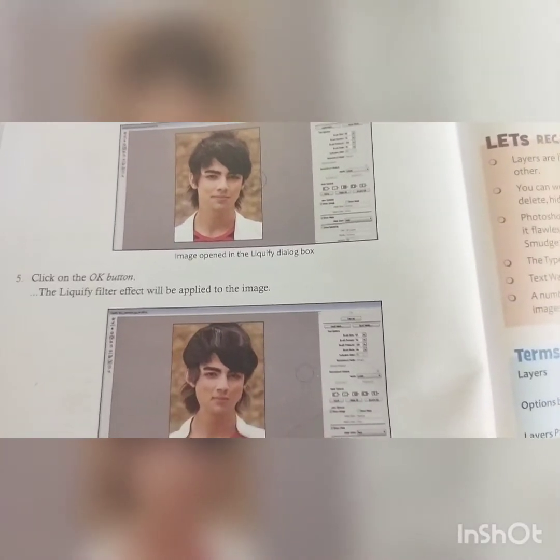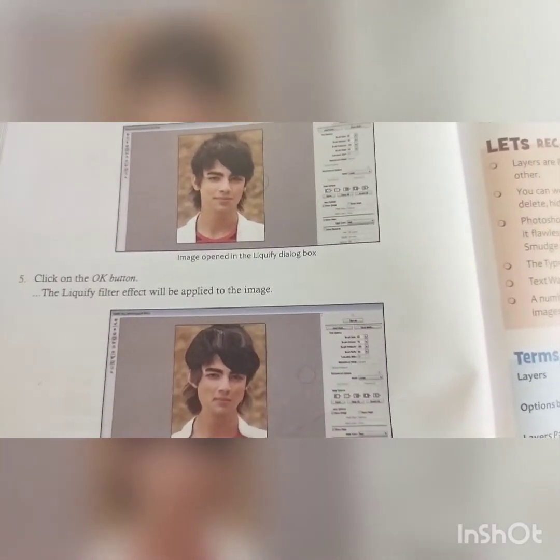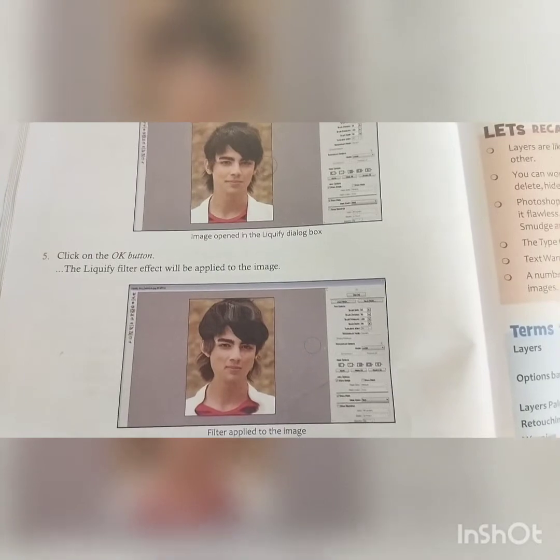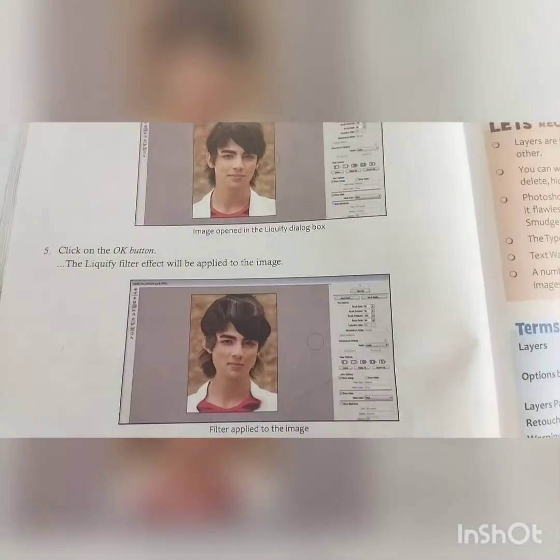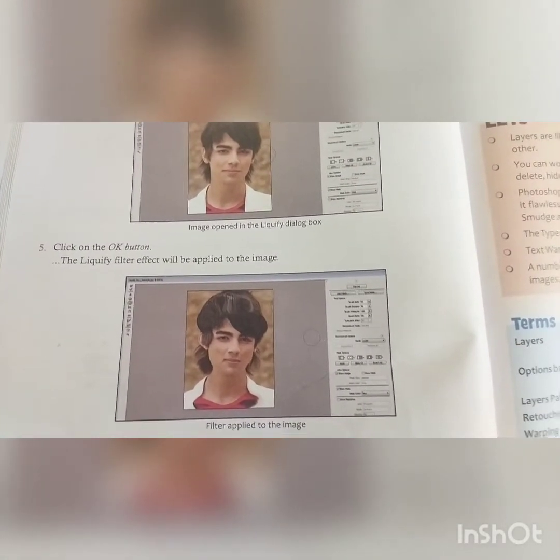So two types of picture here. First, the image opened in the Liquify dialog. After that, the filter applied to the image. Okay students, so this is the Liquify filter.